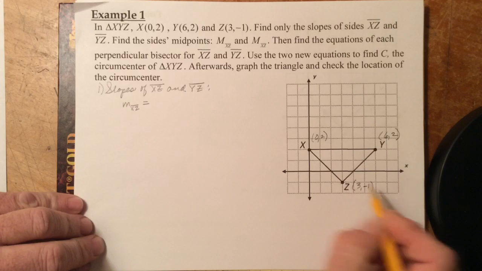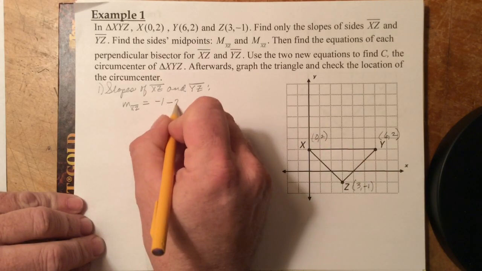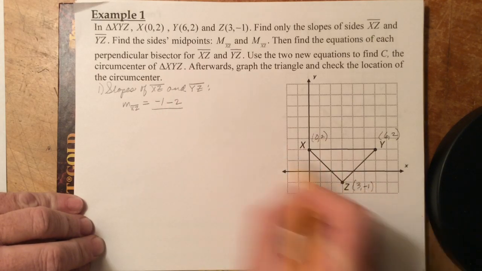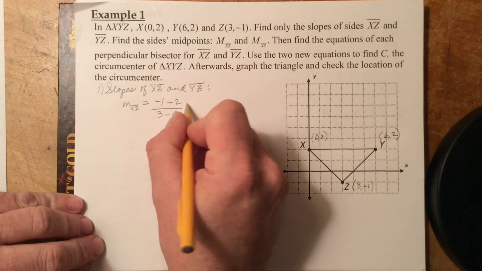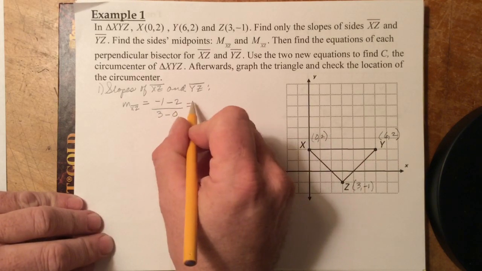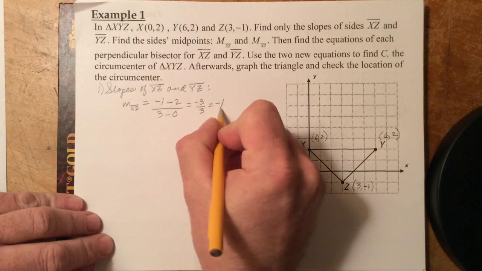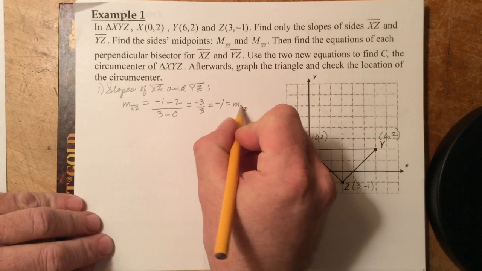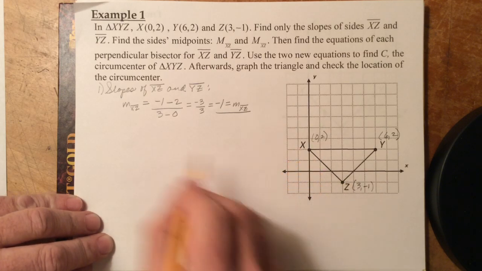So y2 is negative 1 minus y1, which is 2, over x2 is 3 minus x1, which is 0. Simplifying, we get negative 3 over 3, which gives us negative 1. That's our slope for side xz. Slope is negative 1, and it makes sense because it's falling.